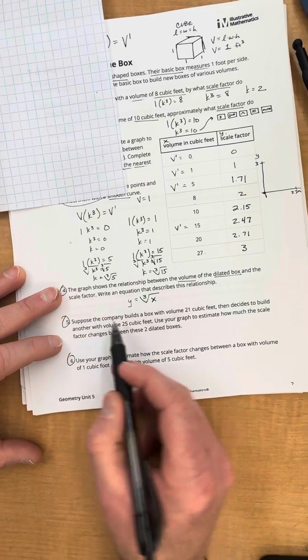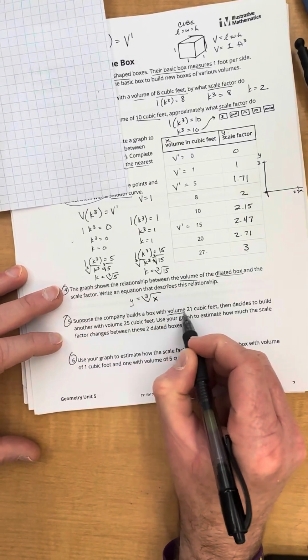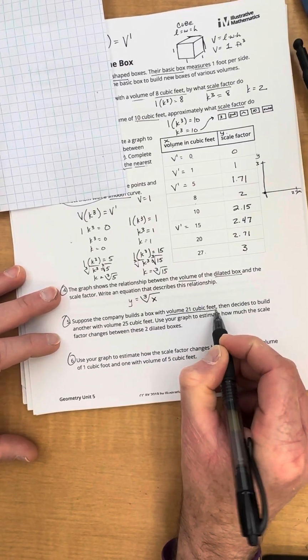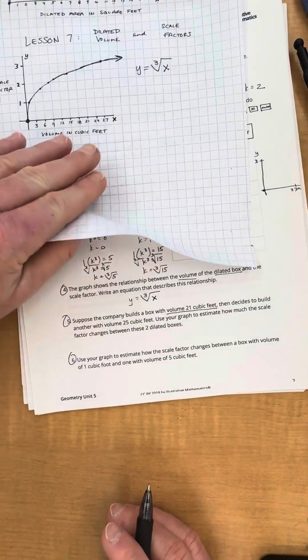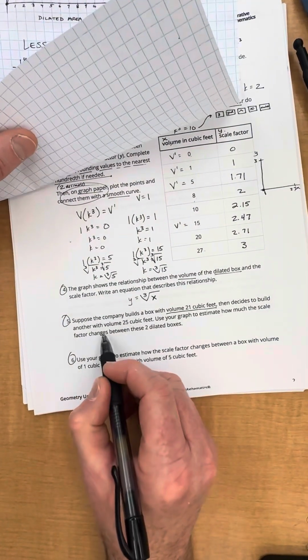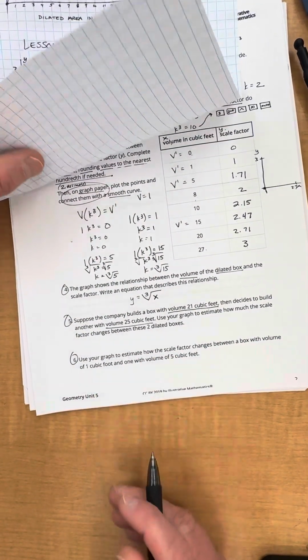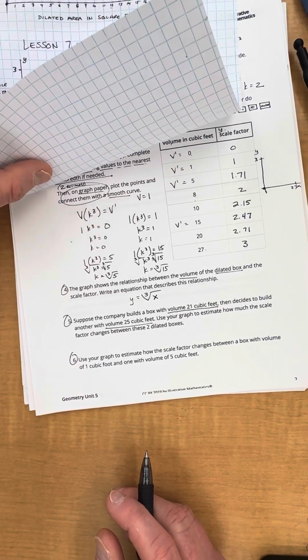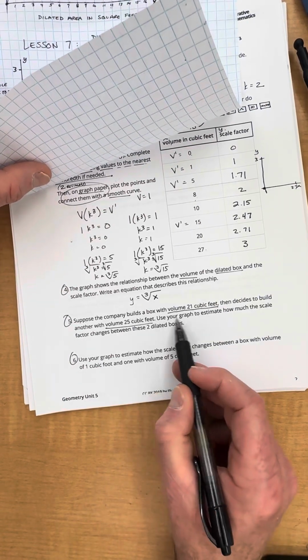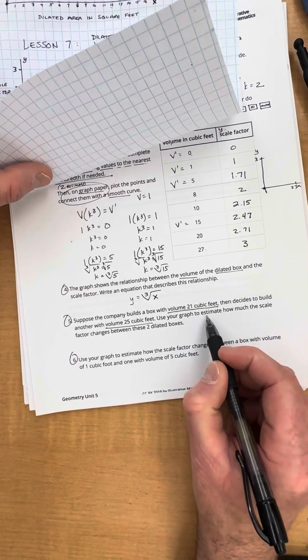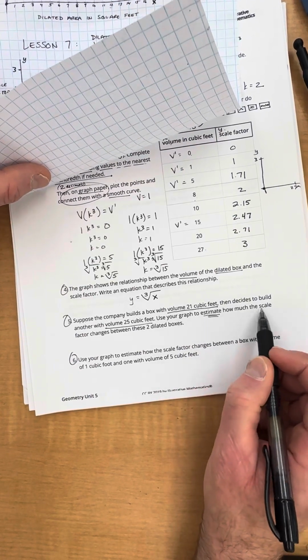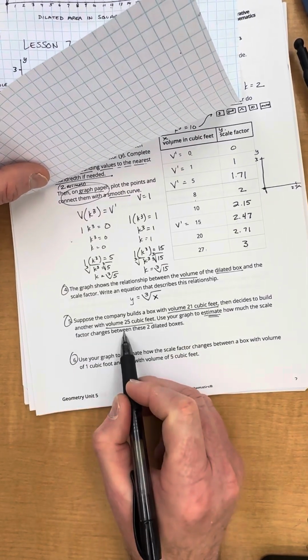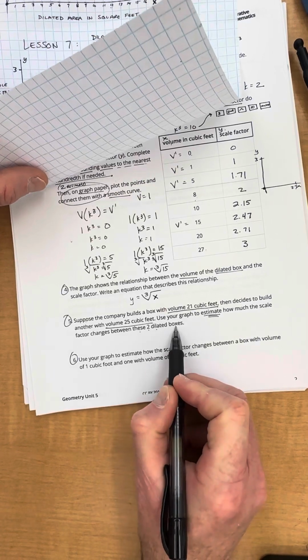Okay, suppose the company builds a box with volume of 21 cubic feet and then decides to build another with volume of 25 cubic feet. Use your graph to estimate how much the scale factor changes between these two dilated boxes.